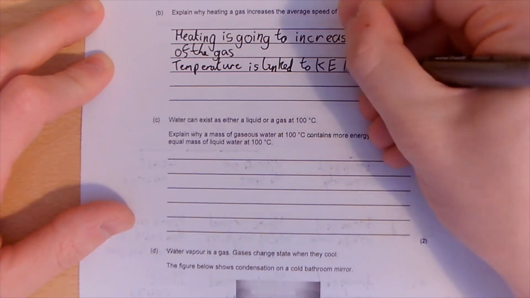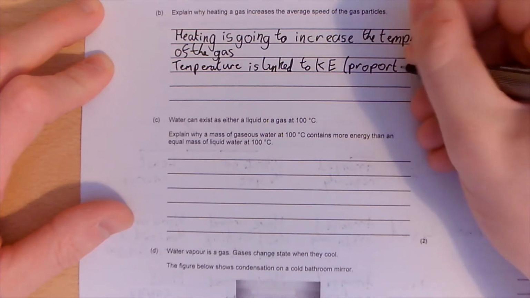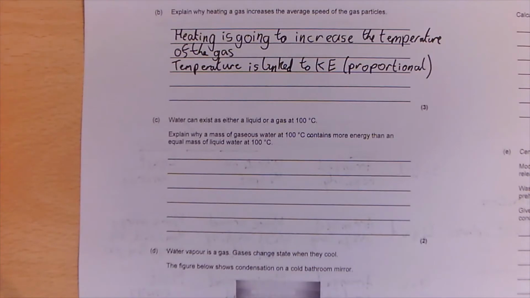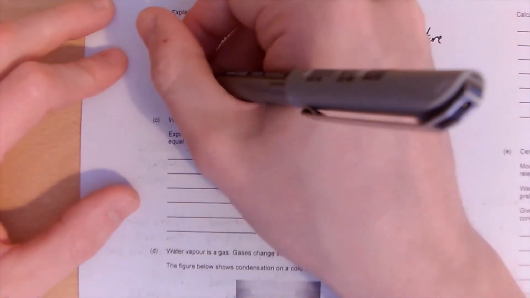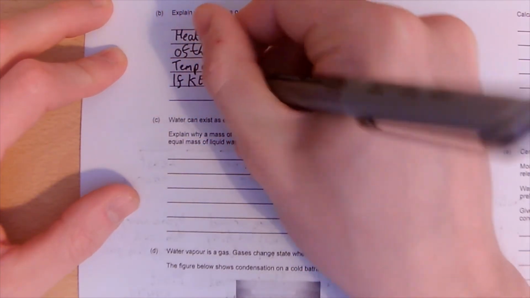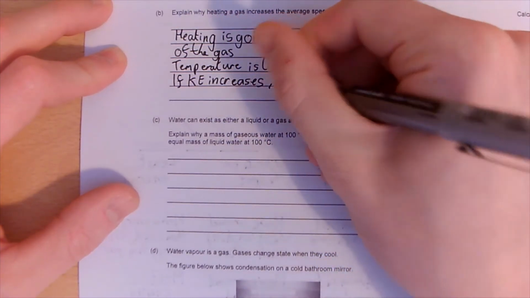Sometimes you might want to use the word proportional. So what that means is if I increase the temperature, the kinetic energy goes up. If I decrease the temperature, the kinetic energy goes down. And so if KE increases, that means that the speed increases.